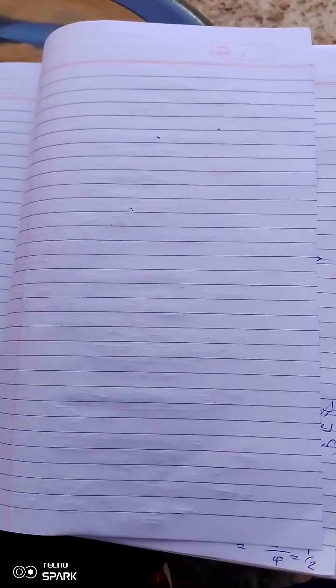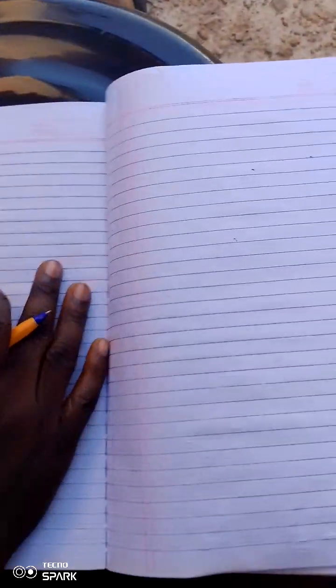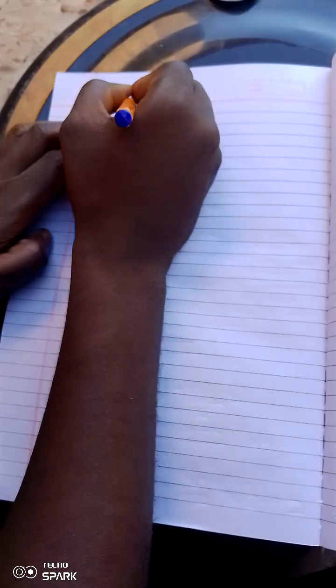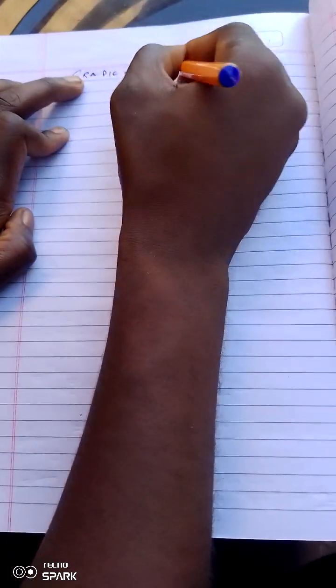So if you want to measure anything that has to do with change, just know that you have to use calculus. If it's motion, so long as there's a change of position, change of time, change of displacement, change of velocity, change of acceleration, you have to use calculus in those terms. So here, gradient of a curve.